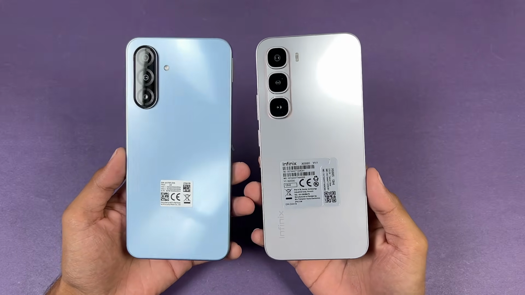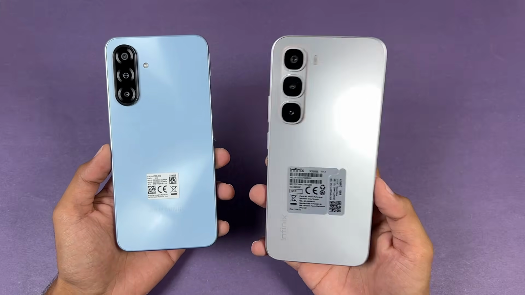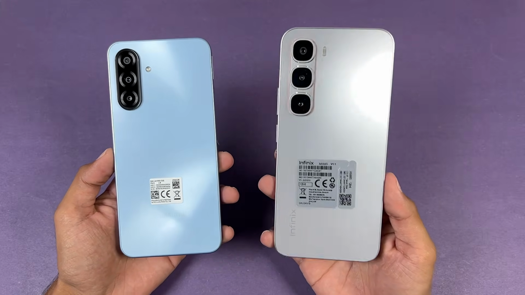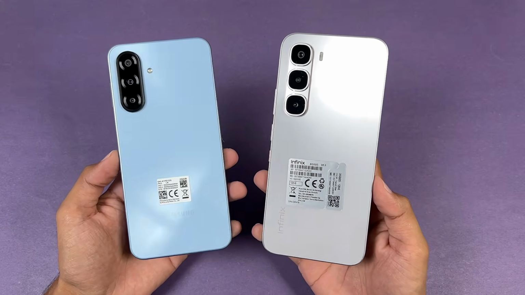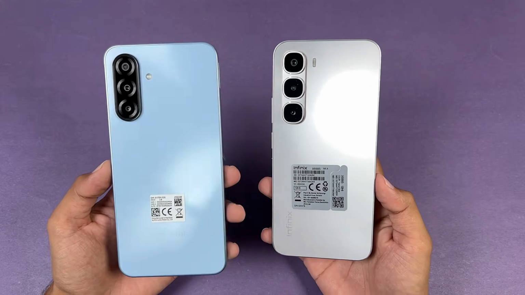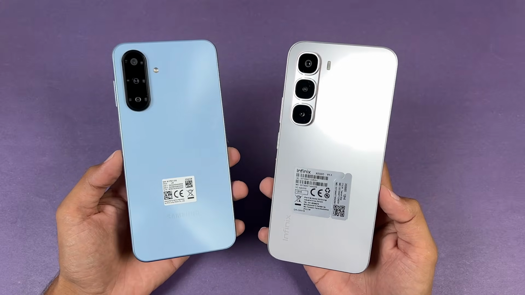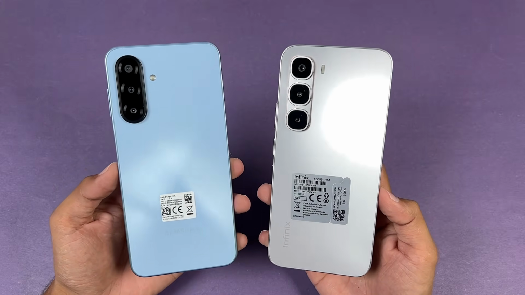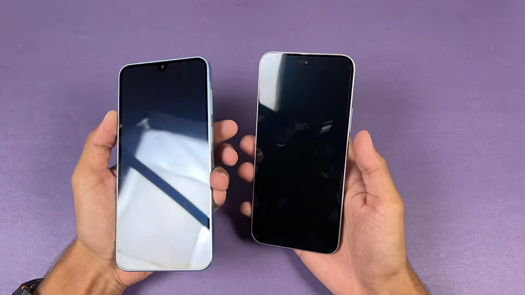It's time to do a speed test comparison between the Samsung Galaxy A17 versus the Infinix Hot 60 Pro, and the Infinix Hot 60 Pro is powered by the new MediaTek Helio G200 SoC. Also we have 8 GB of RAM, while Samsung is powered by the old MediaTek Helio G99 SoC. Also we have 8 GB of RAM. So very interesting to see how both phones are gonna perform in the head-to-head speed test.